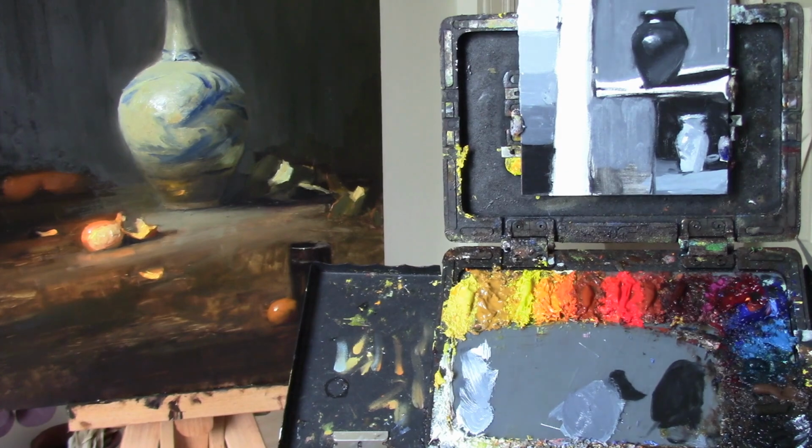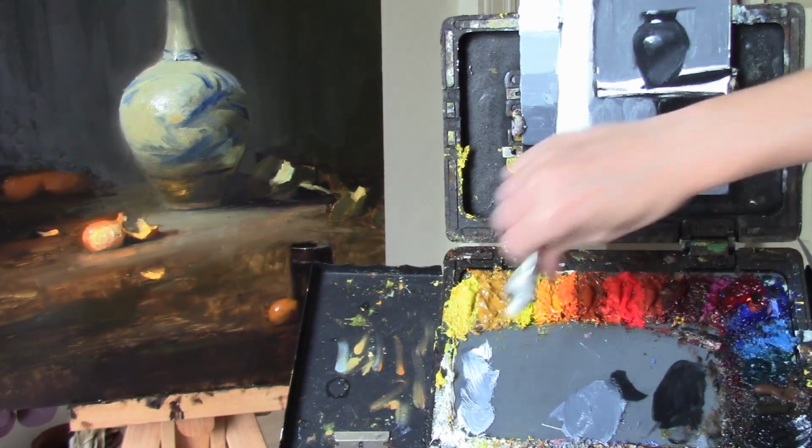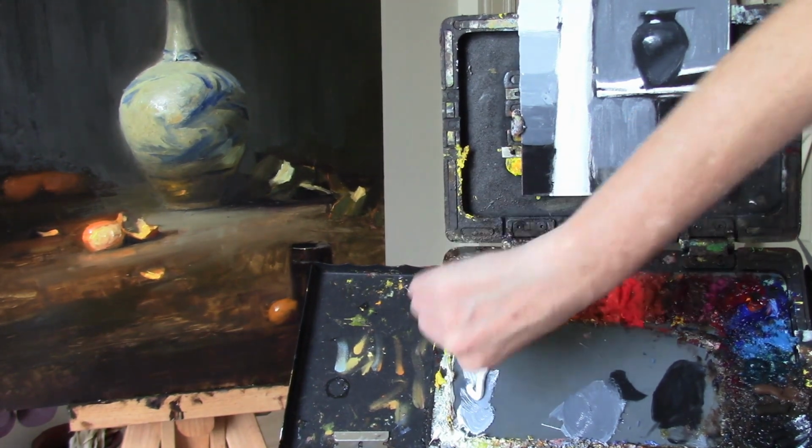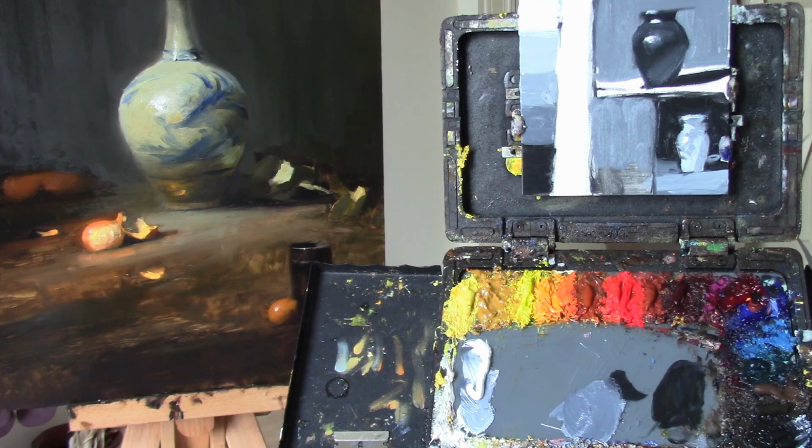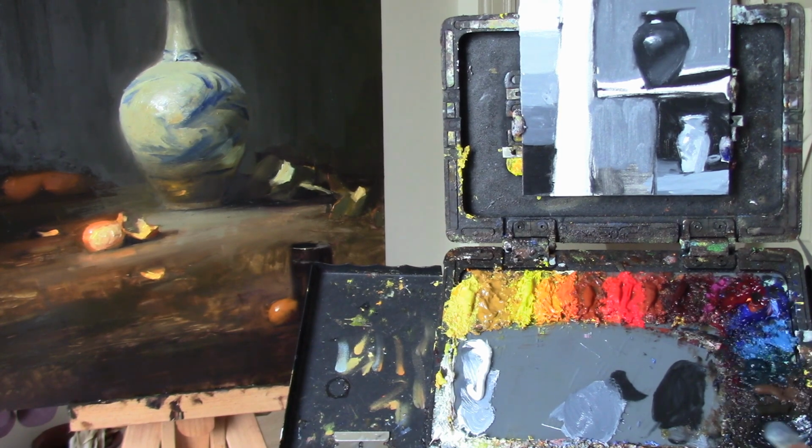So those three options, I would say, is really all you need, honestly. These three simple value structures: dark against light, light against dark, or dark and light against middle tone.